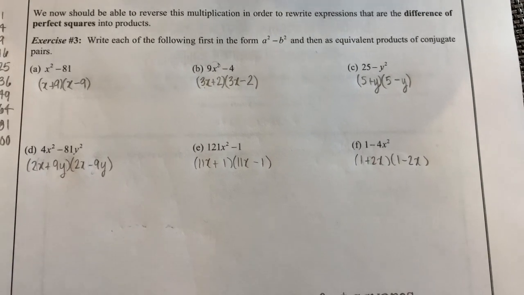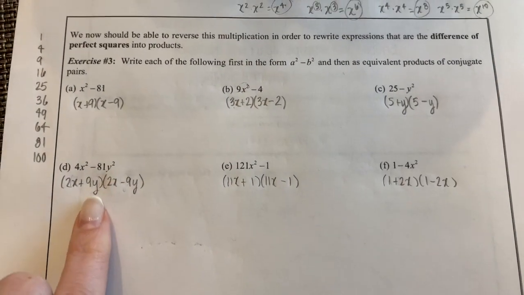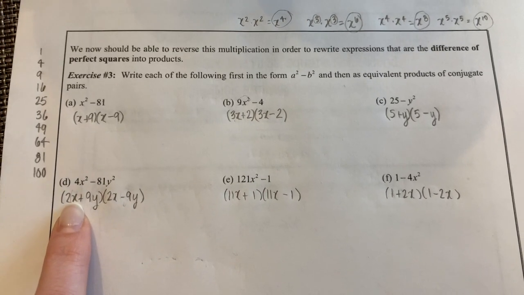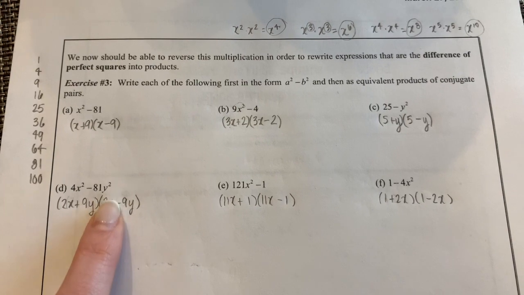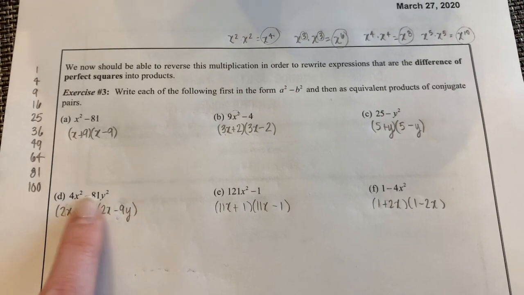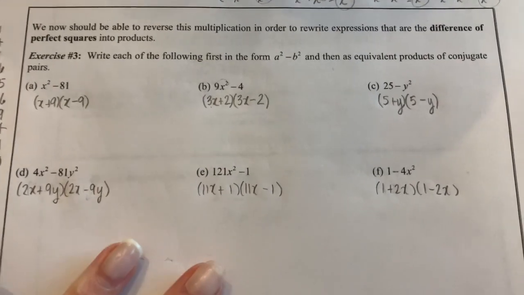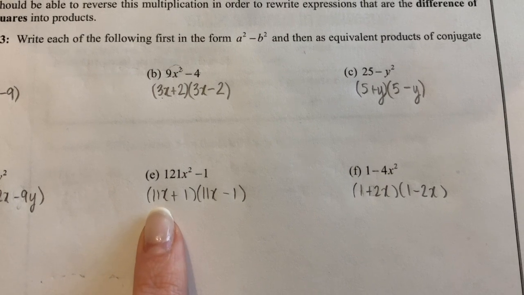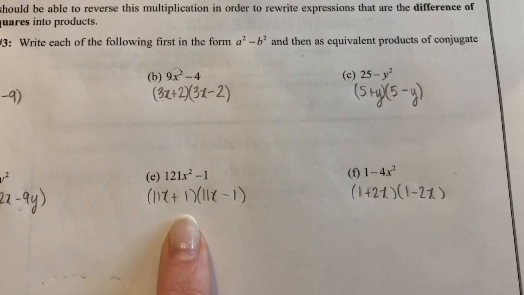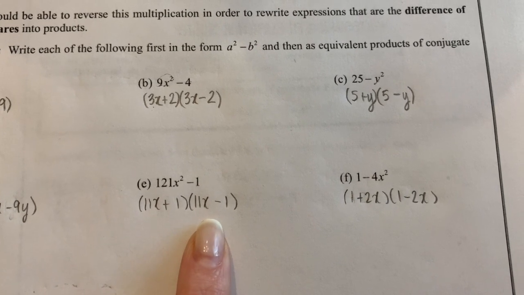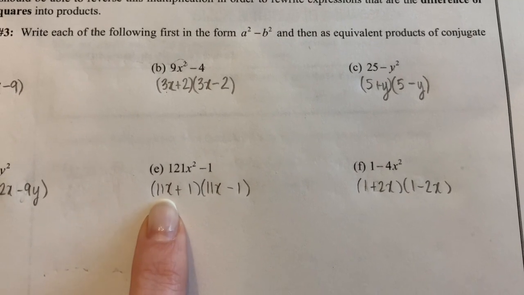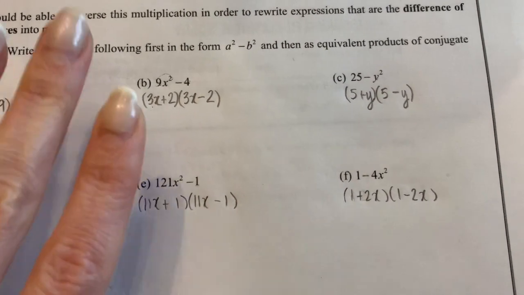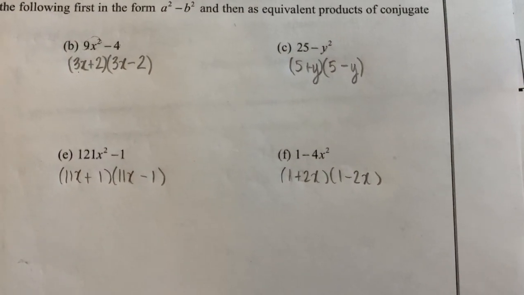Okay guys, so for the first one, you should get 2x plus 9y, 2x minus 9y. And again, you can check by going backwards. Square the first, you'll get 4x squared. Square the second, you'll get 81y squared. And stick a minus in between, you will get that. So this is the right answer. For part E, the square root of 121x squared is going to be 11x. And the square root of 1 is 1. So it should be 11x plus 1, 11x minus 1. And you can check by squaring the first, squaring the second, and sticking a minus in between, and you get the same answer. And finally, part F, 1 minus 4x squared.